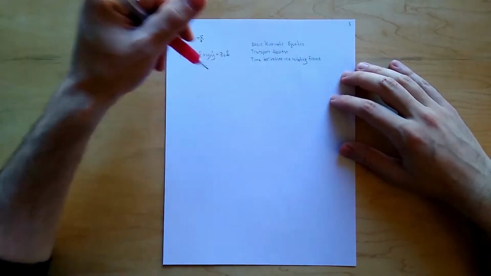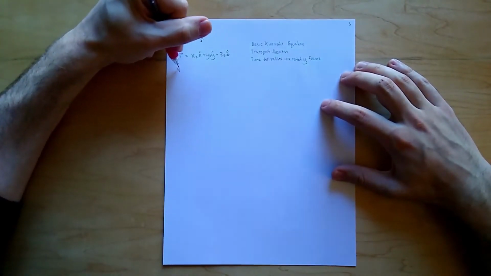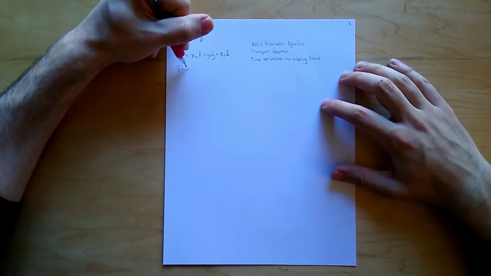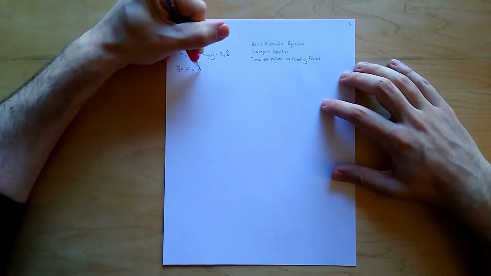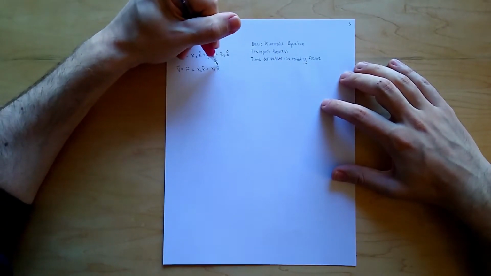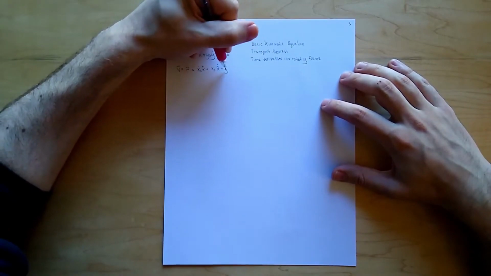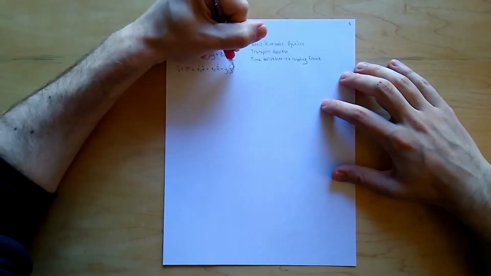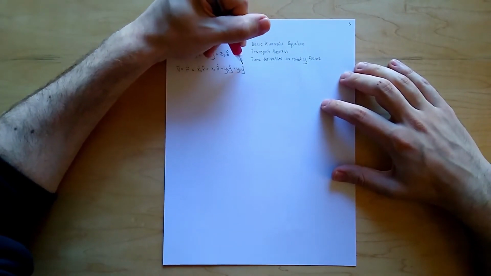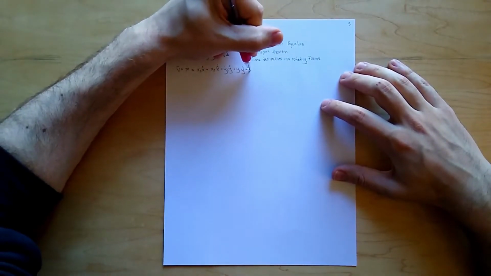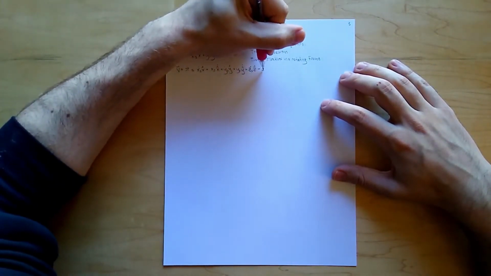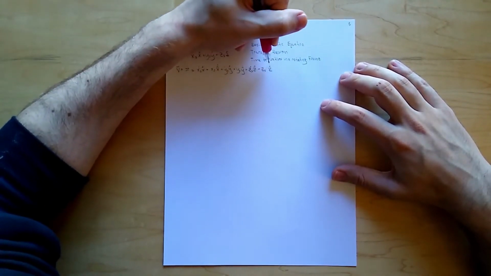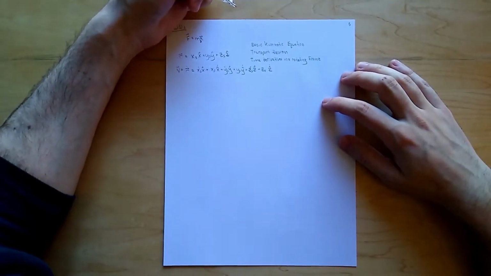But to take this derivative, I'm just going to use the product rule. So let's consider the velocity. That's equal to r vector dot. By the product rule, we're going to have xs dot times x hat plus xs times x hat dot, plus ys dot times y hat plus ys times y hat dot, plus zs dot times z hat plus zs times z hat dot. And of course, I'm using dot to refer to a time derivative.